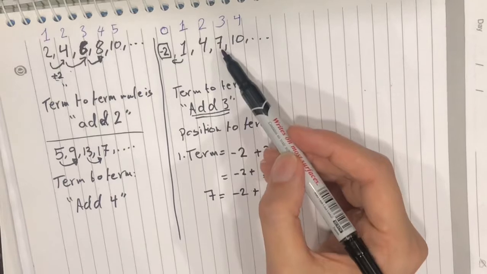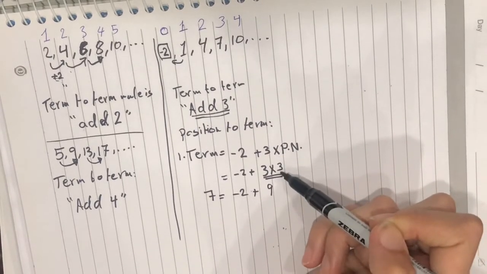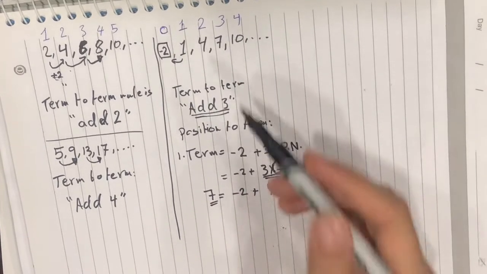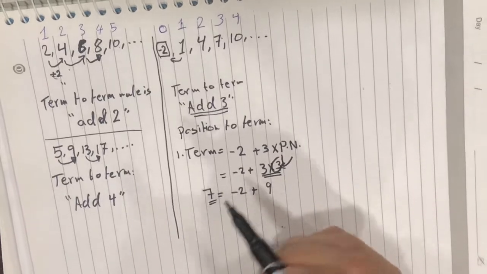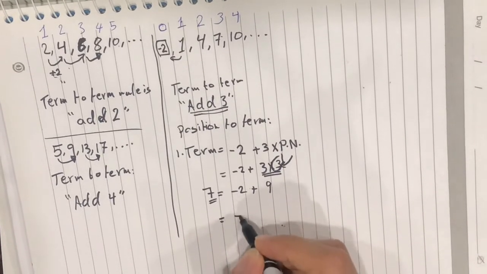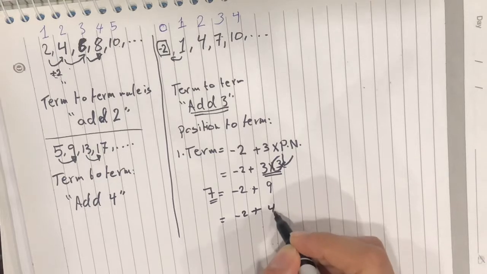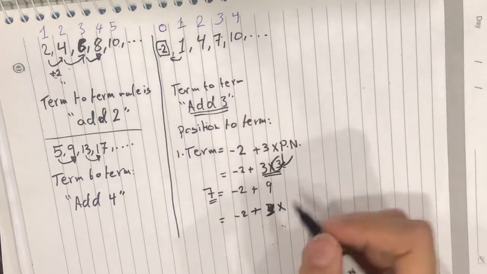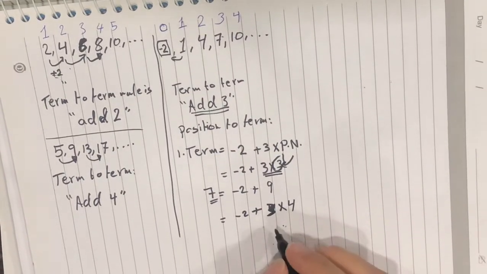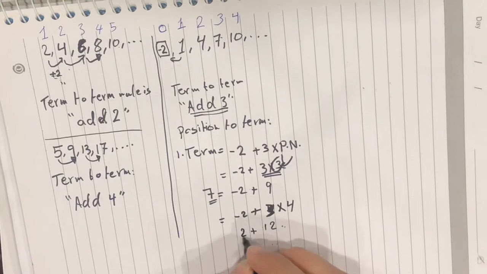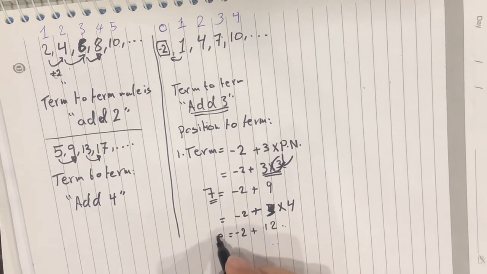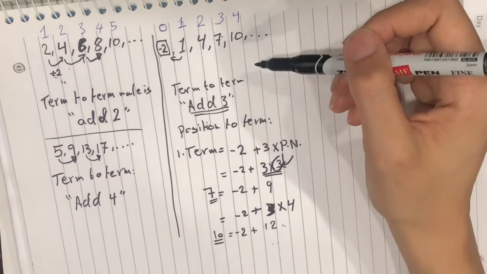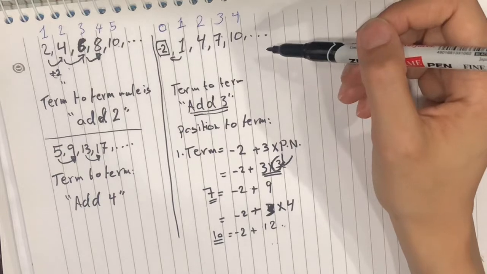Is my third term actually 7? Yes. My third term is 7. I try it for term number 4. Instead of position number, I write 4 because I want the fourth term. So it will be 12 plus minus 2. 12 plus minus 2 equals 10. Is my fourth term 10? Yes. This tells me that my position to term rule is correct and it is valid.